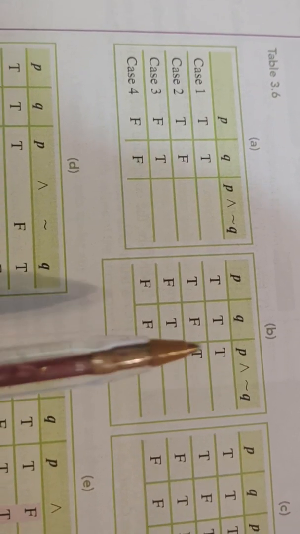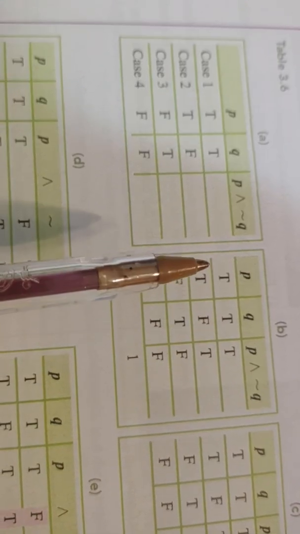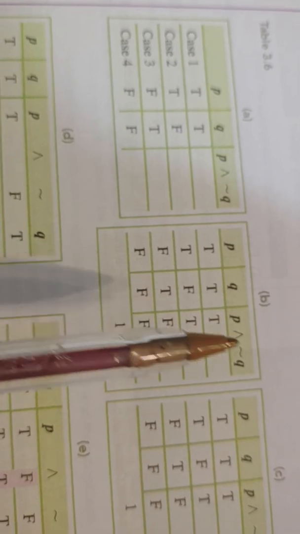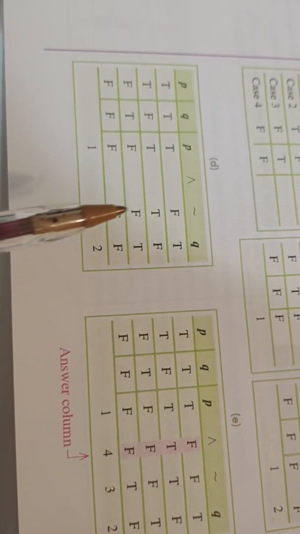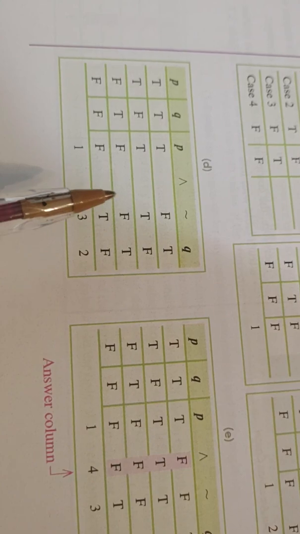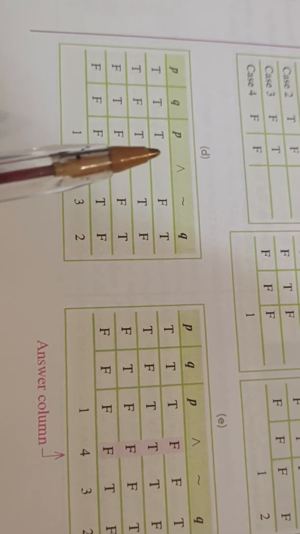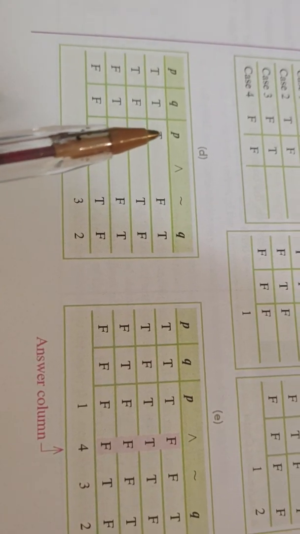We then go to figuring out P, so we write P here, and this is just transforming this part of P over here. We then transform Q over here. And now we come down here to write what's in the middle. Remember, this is or. So if either one is true, then the whole thing is true.